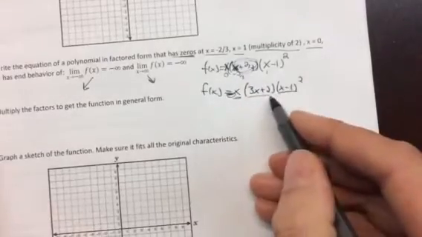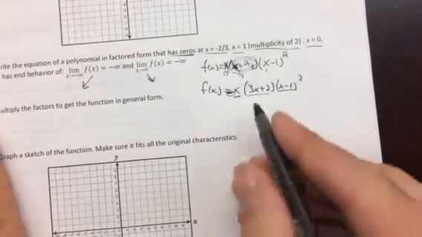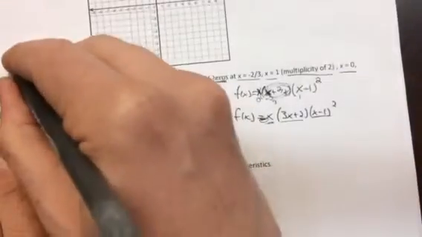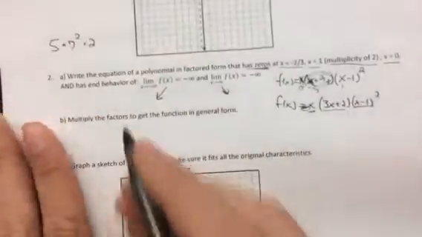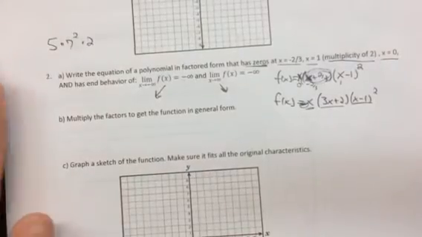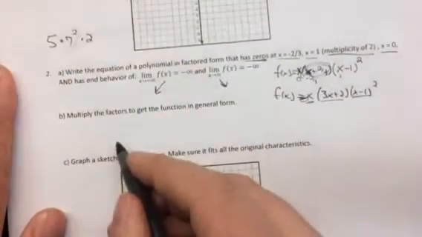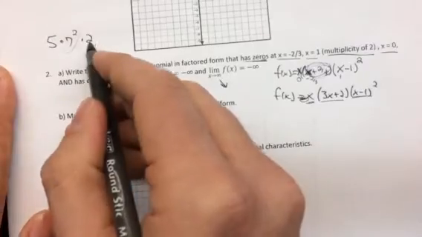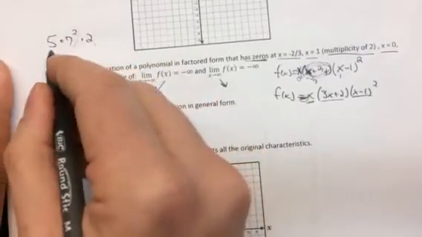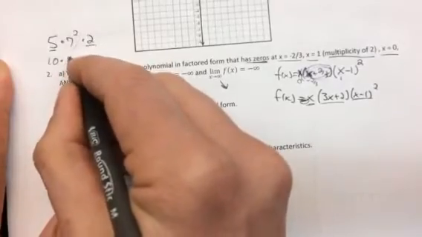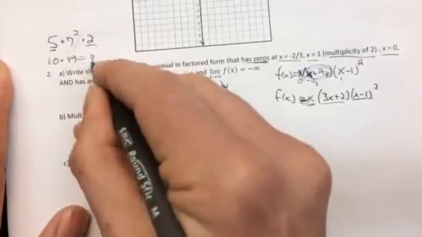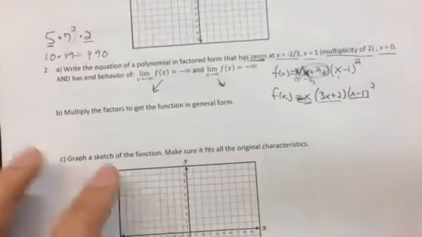So we need to multiply this out. You can only multiply two things at once. It's kind of like if you're multiplying 5 times 7 squared times 2. There's like a best order to do this in. You can do 7 squared first. You can multiply the 5 times the 2. You can only multiply two things at once, but you can do pairs at once. So 5 times 2 is 10. 7 squared is 49. 10 times 49 is 490.